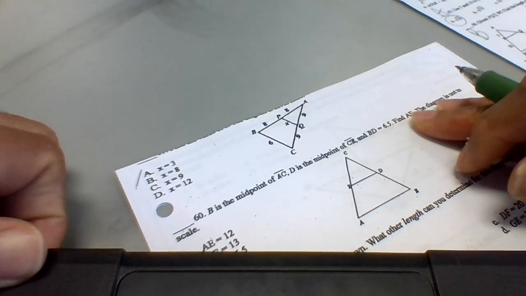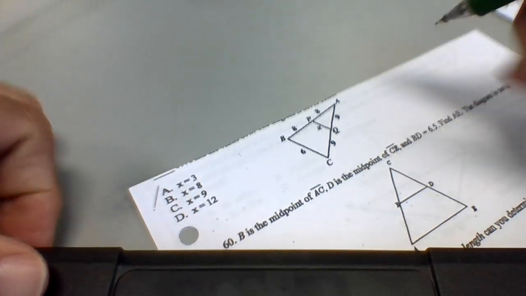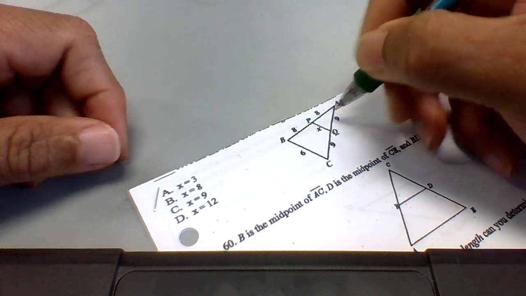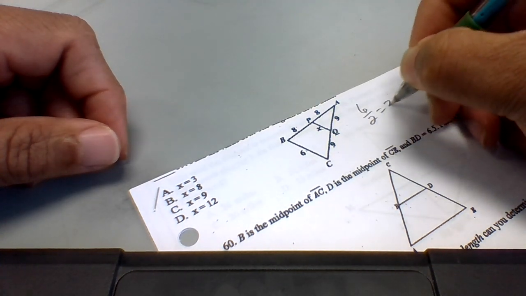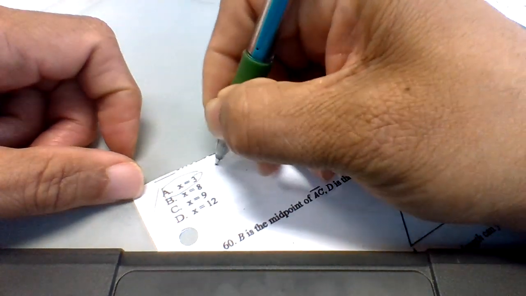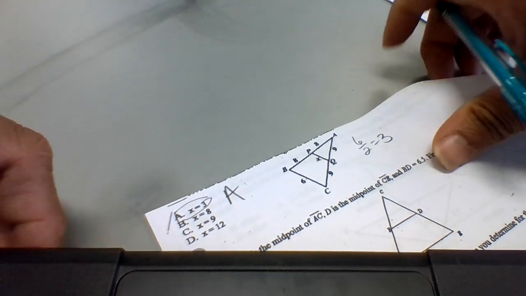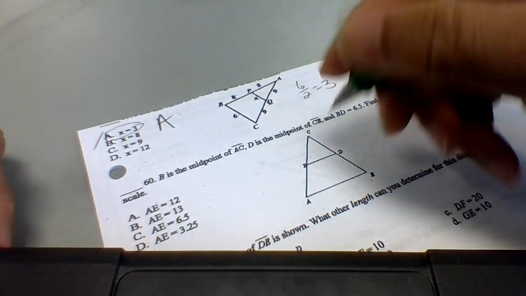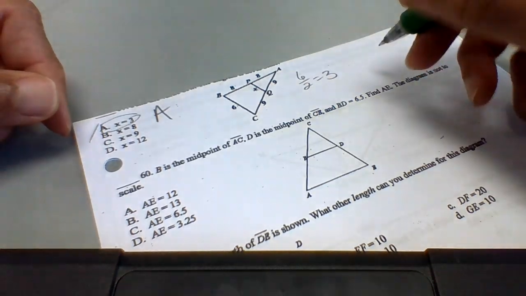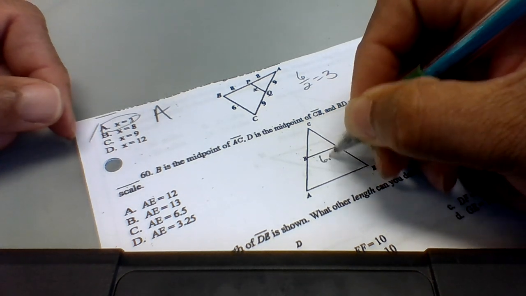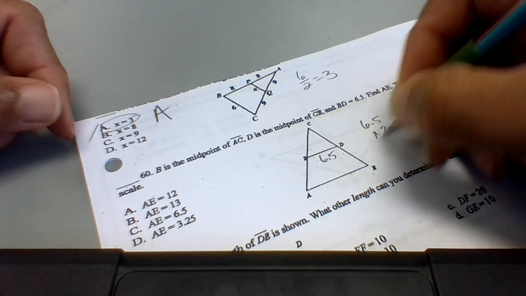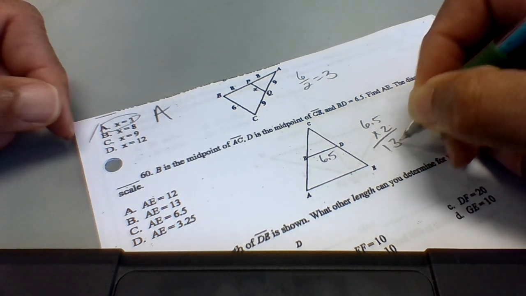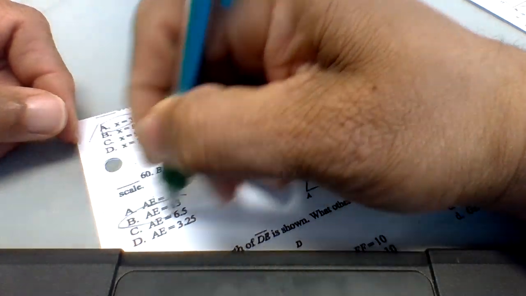Next one. Same idea. So this is half of whatever this is. So 6 divided by 2, which would give me 3. So A. B is the midpoint of AC, okay. If BD is 6.5, again, this is half of whatever this is. So 6.5 times 2 would give me 13. B.